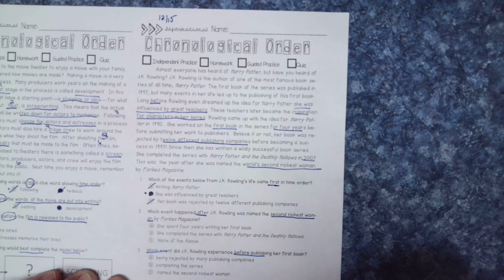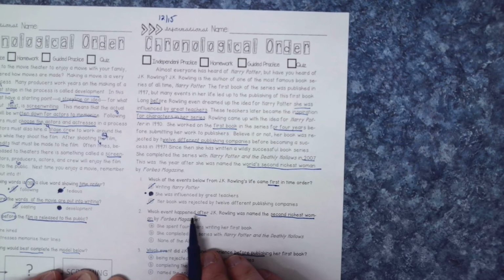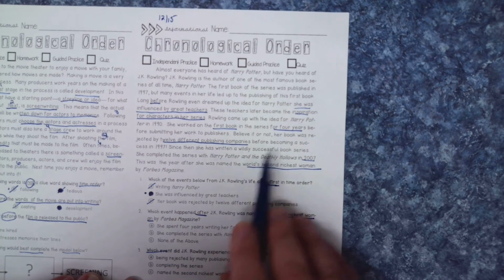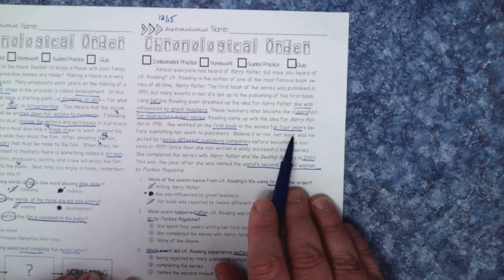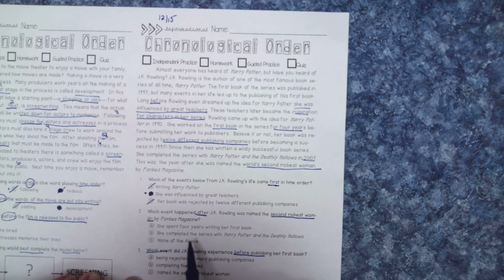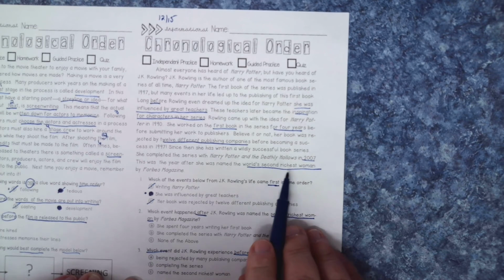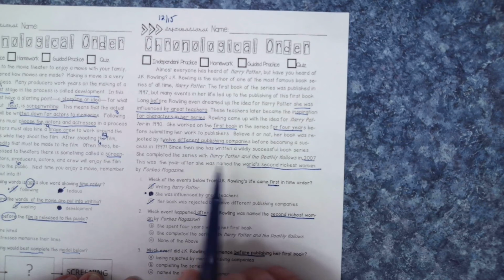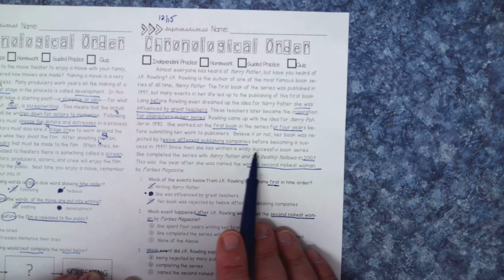All right, so now we're moving to the next one. Which event happened after J.K. Rowling was named the second richest woman by Forbes magazine? Okay, which one came after? All right, so she spent 4 years writing her book. Let's see. Okay, now that's before it. She completed the series of Harry Potter and the Deathly Hallows. None of the above. Well, this is the last thing. Okay, this was the year after. So since then, she has written a wildly successful book series.